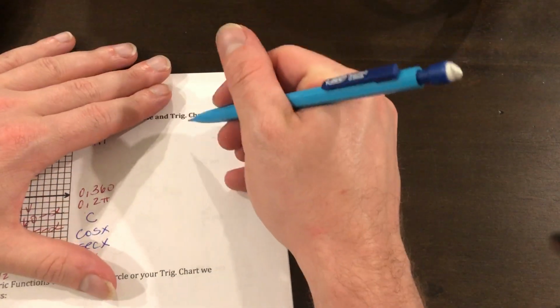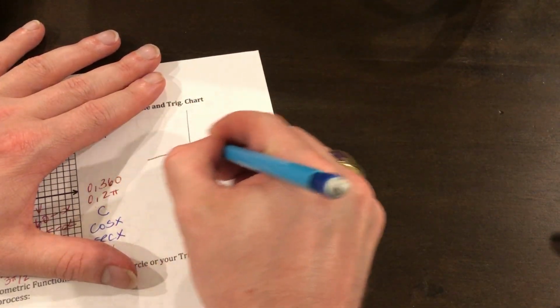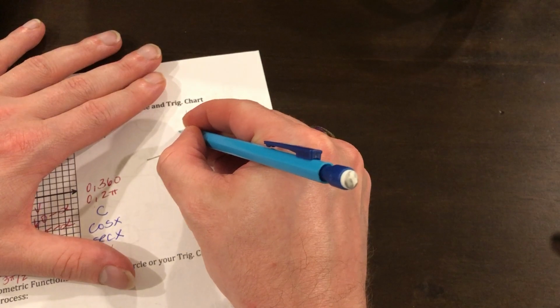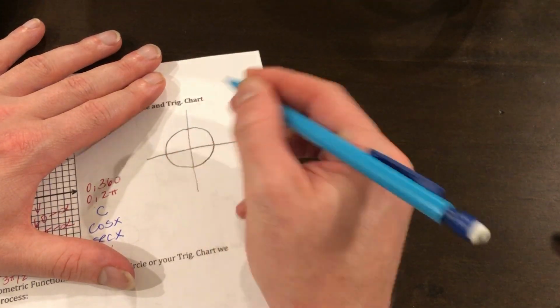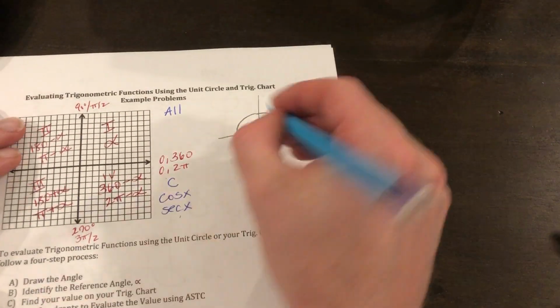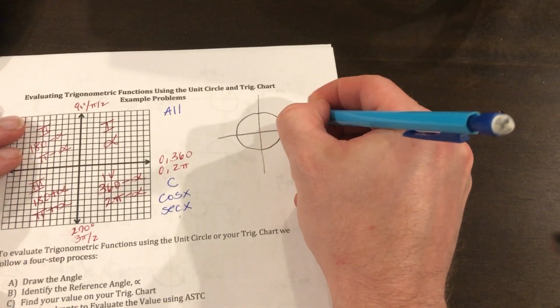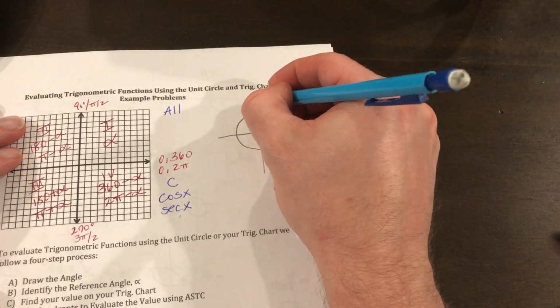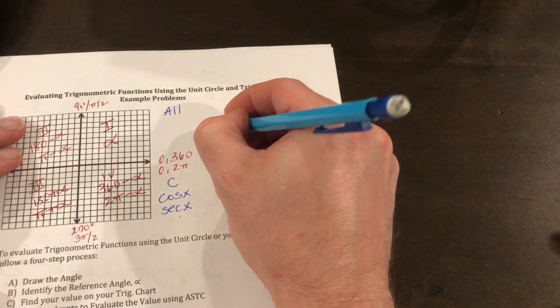Now, this thing is called the unit circle. And especially if you're trying to memorize when it lands on the x and y axis, this is the point 1, 0. This is the point 0, 1. This is the point negative 1, 0.